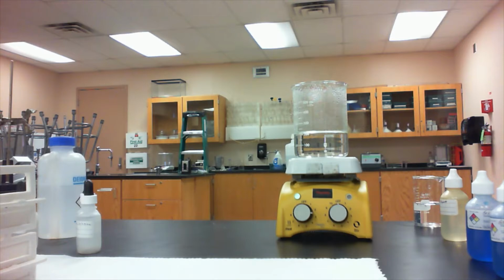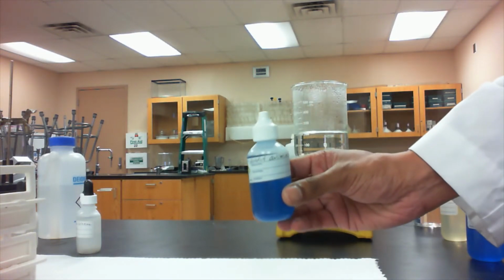So in the carbohydrates experiment, we're going to be doing 3 tests that take advantage of differences in structure of the carbohydrates, as well as differences in what functional groups are present in each carbohydrate. And remember, carbohydrate is just another word for sugar, and there are many types of sugars that we're going to encounter in this class.